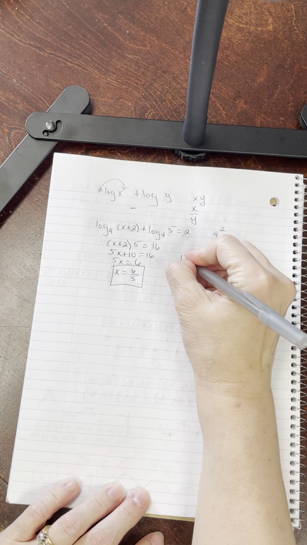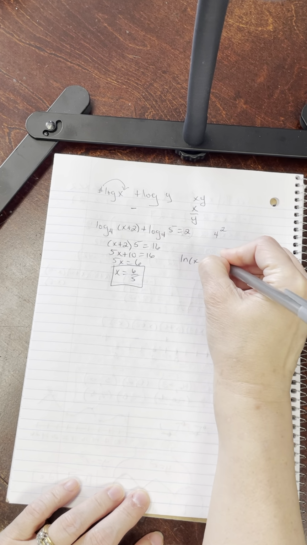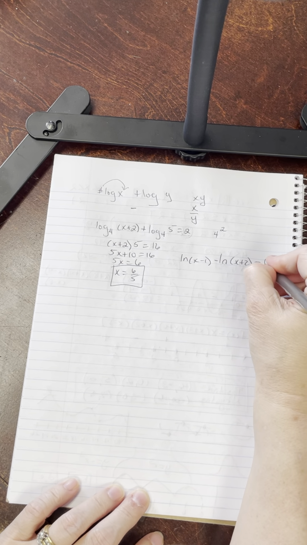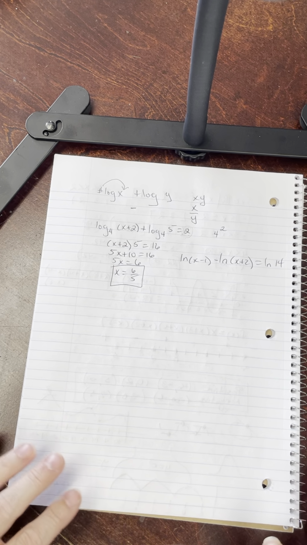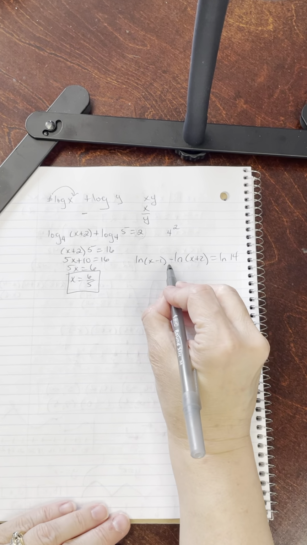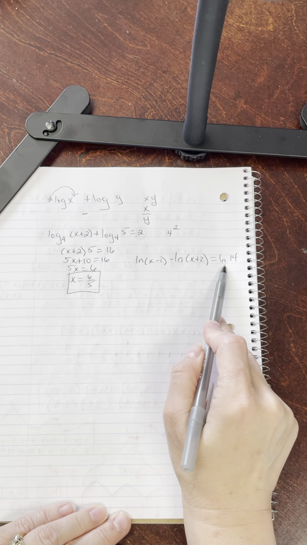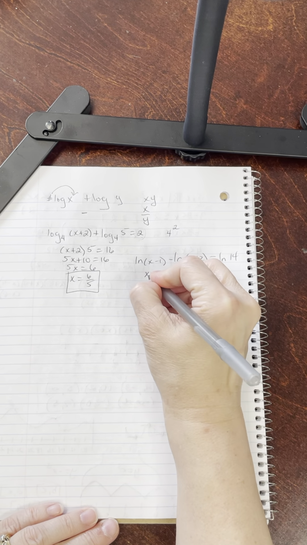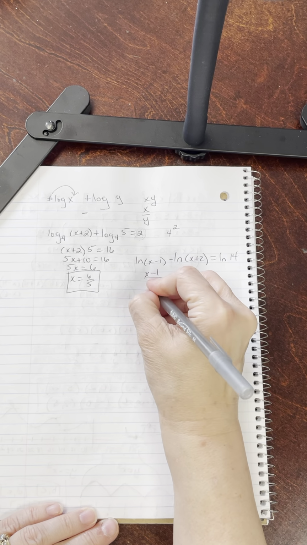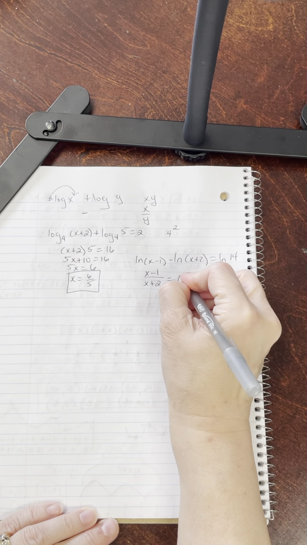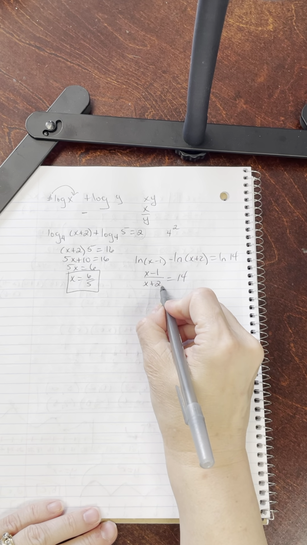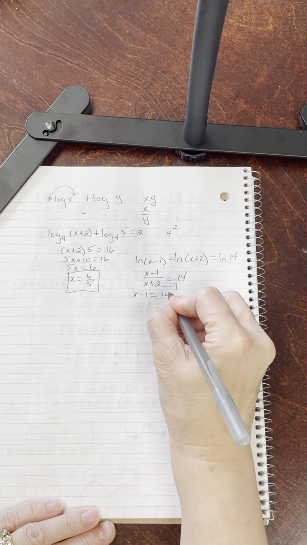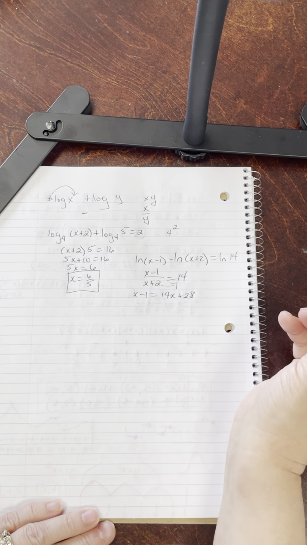Example 2. Natural log of x minus 1 minus natural log of x plus 2 equals natural log of 14. So I first check: natural log, natural log, natural log. Okay, great. I don't have anybody missing what it needs, so we're going to follow the log rules. X minus 1, instead of minus, it's divide, x plus 2, equals the 14. Now it's just algebra solving. So this needs to move over to here by multiplying. X minus 1 equals, and I'm going to go ahead and distribute, 14x plus 28.